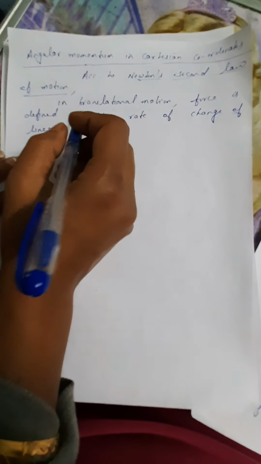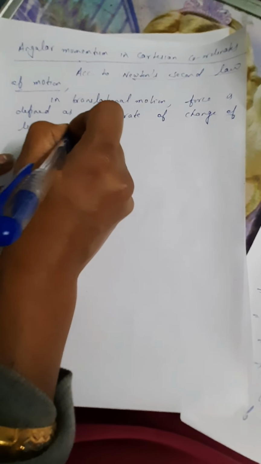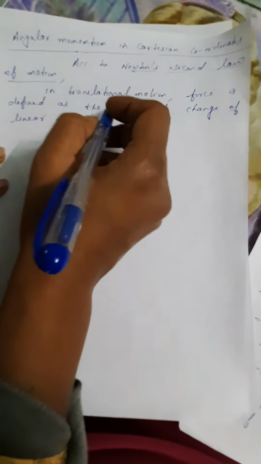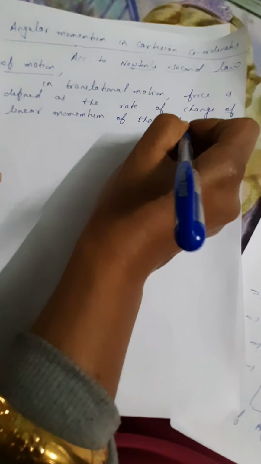All of you know very clearly, in Newton's second law of motion, what is its statement? That force is defined as the rate of change of linear momentum of the body. What in rotational motion?